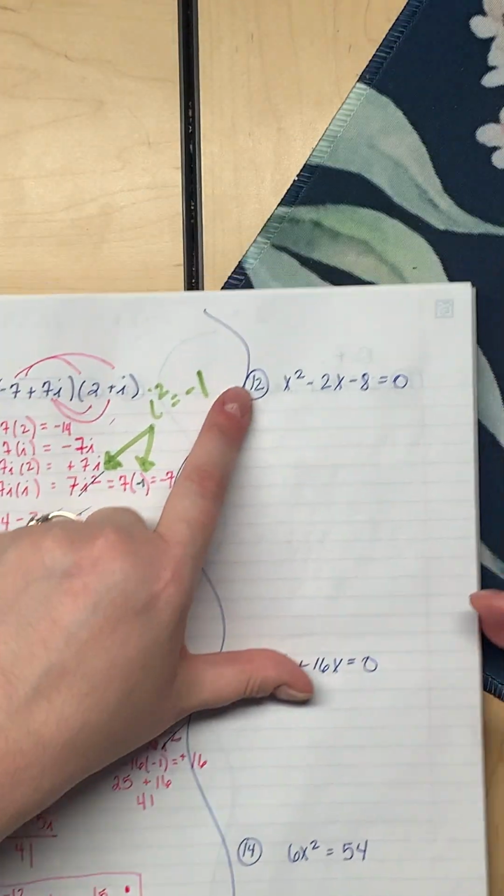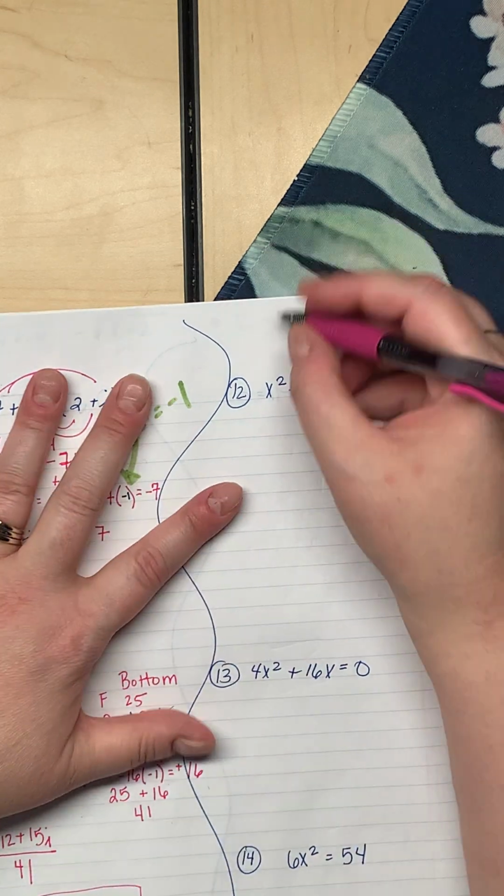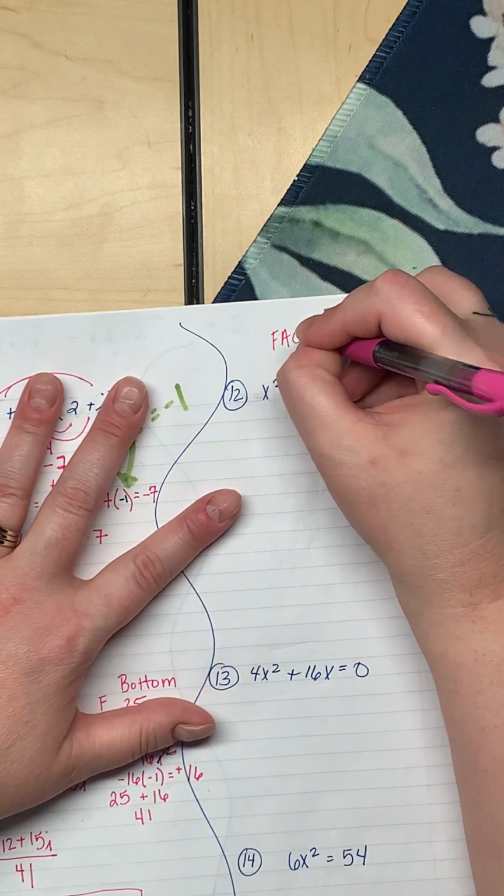Okay, let's look at number 12. Number 12 on your homework says something about solve by factoring.